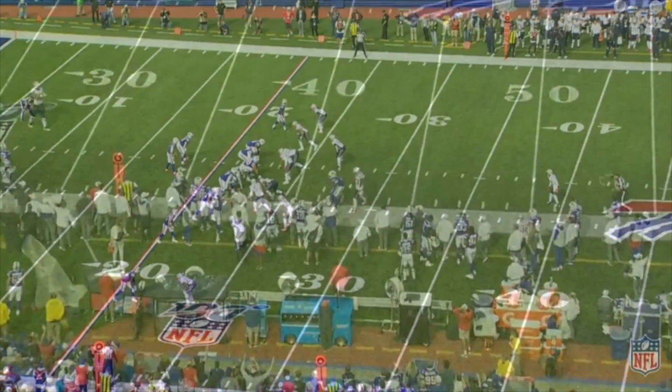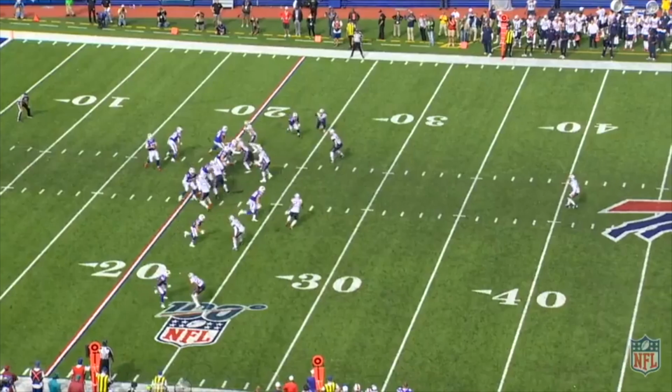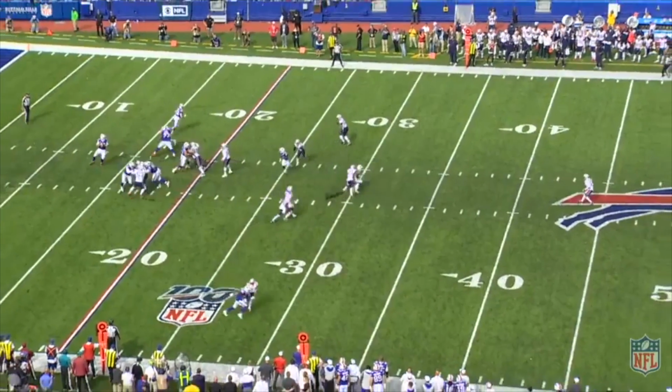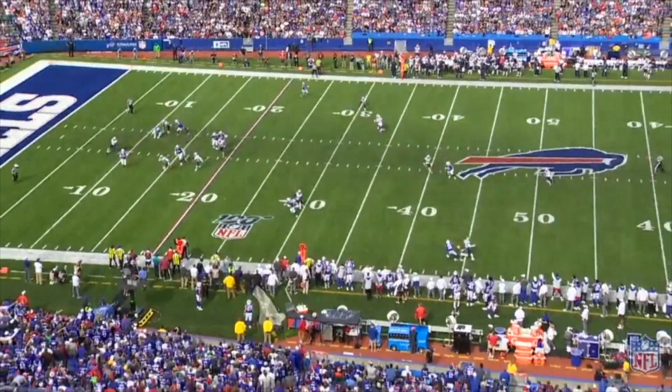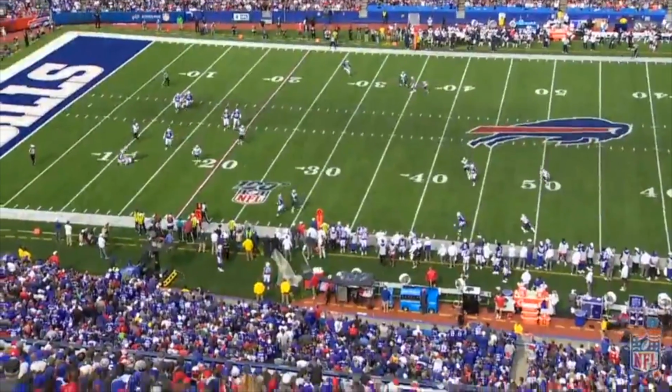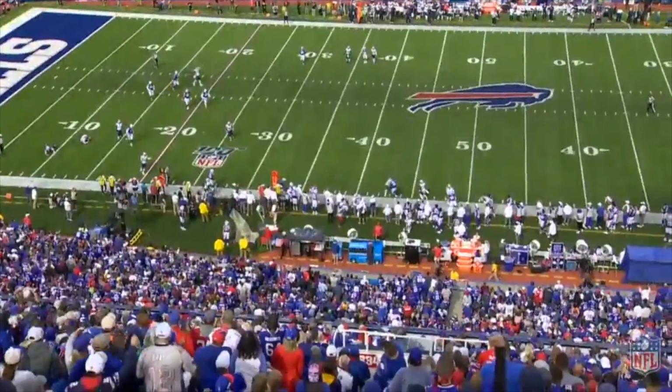Now with all of that said, given the man coverage and down and distance, Allen should have just hit the mesh route coming across the middle. Once he escaped the pocket, he should have simply thrown it away and not attempted to get it to who I think he was targeting, in Dawson Knox.